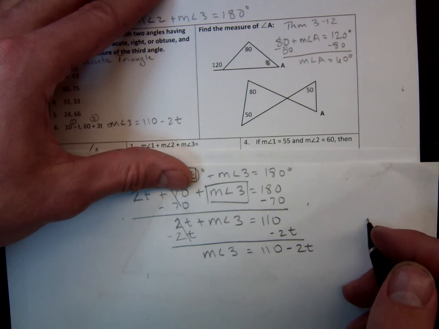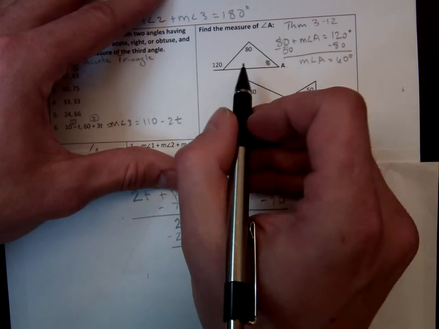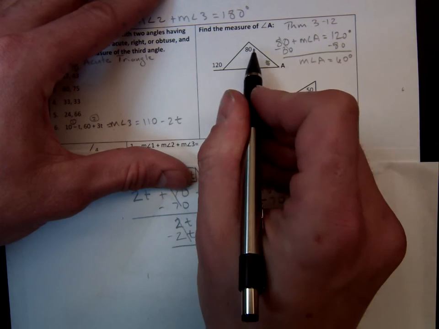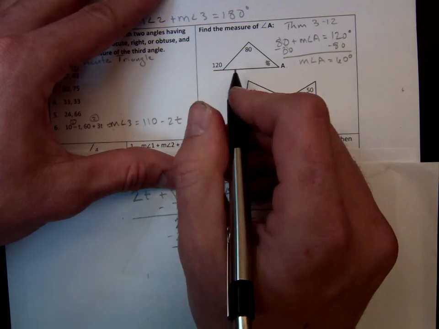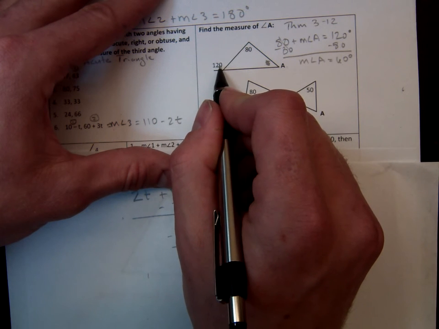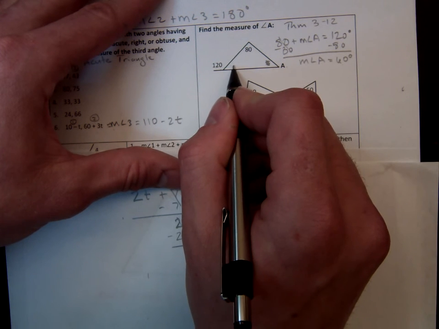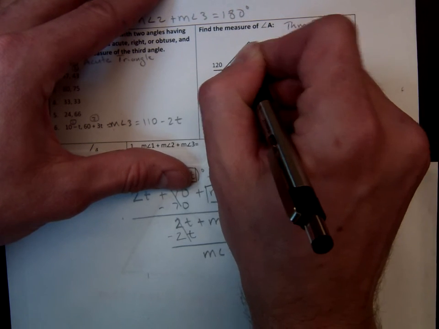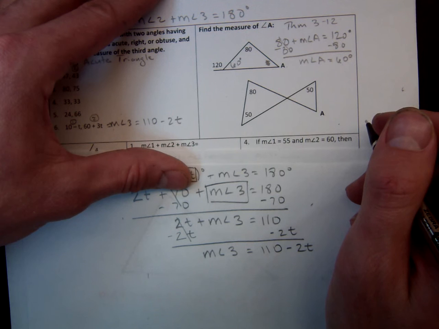Now, one of the things that I want you to notice is this is not even close to the only way to do this. And in fact, if you want to memorize fewer theorems, you can see that 120 plus this angle here needs to add up to 180, meaning that this angle has to be 60 degrees. Okay?